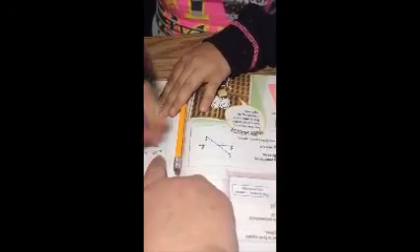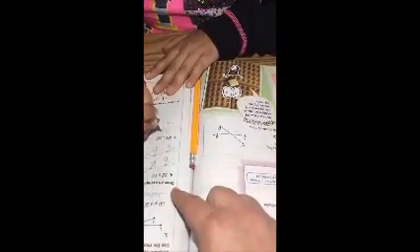Let's look at this definition right here. What does that say? Perpendicular. It says that lines that cross each other to make right angles. So what we need to do is erase this line here. Now I want you to draw that line again, intersecting for this one.